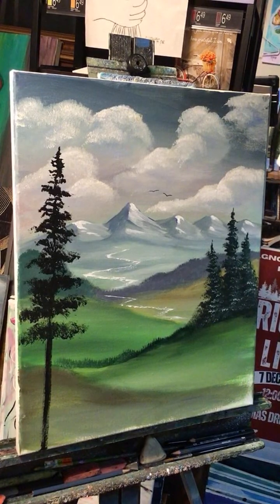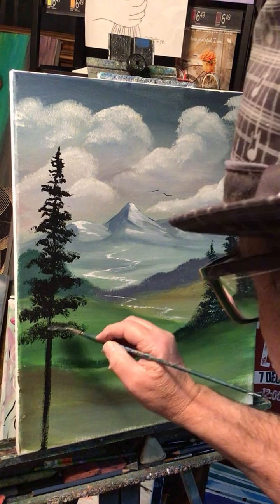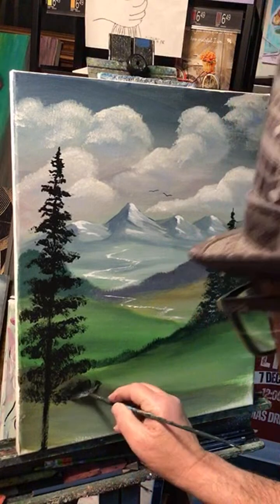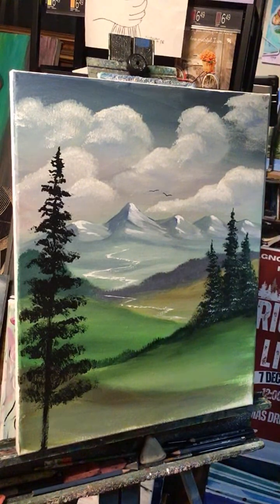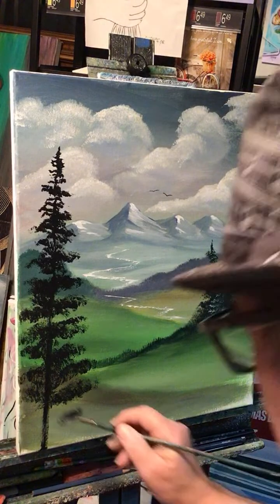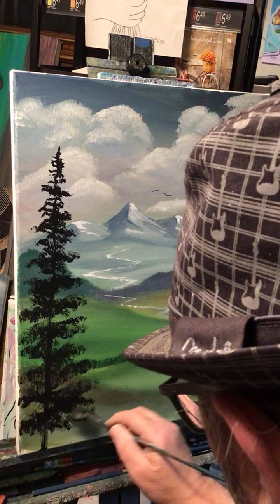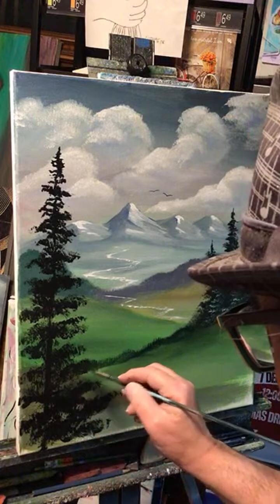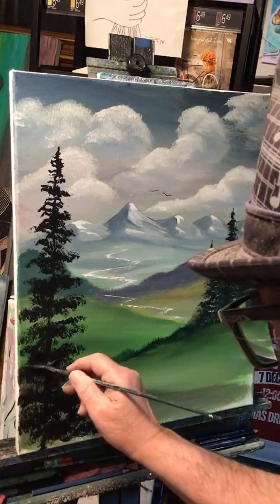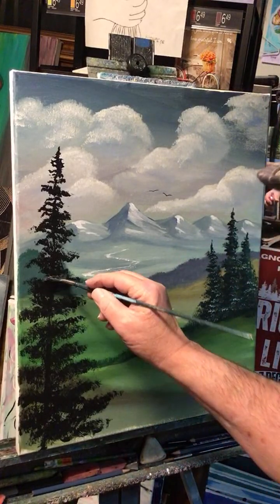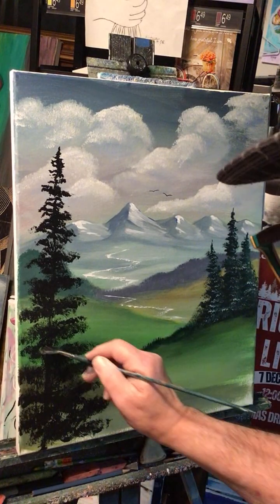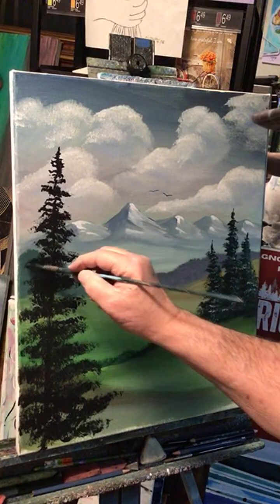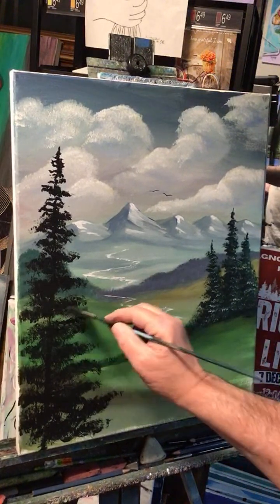Yeah. That's going to look pretty good, I think. I'll have to adjust it once I'm done bringing it down. There we go.